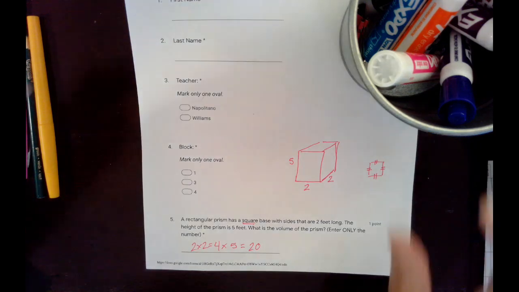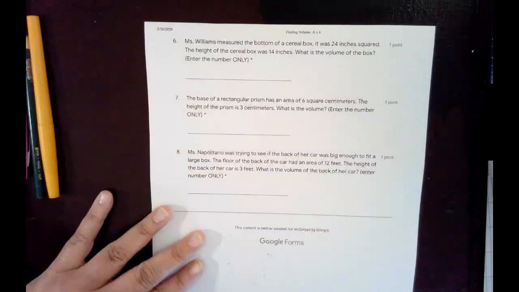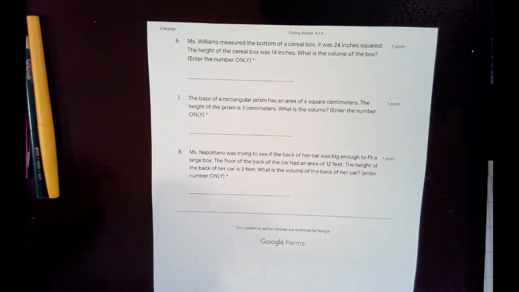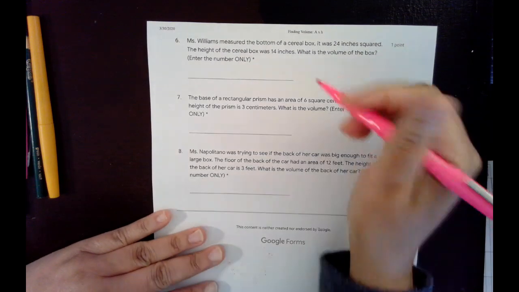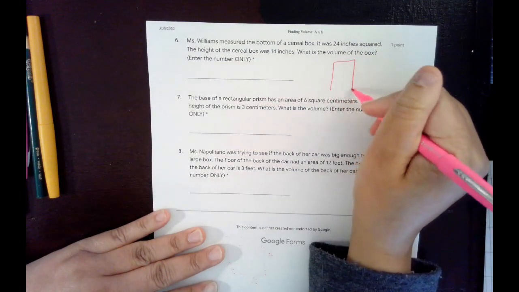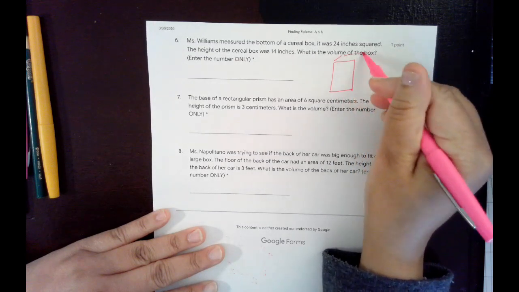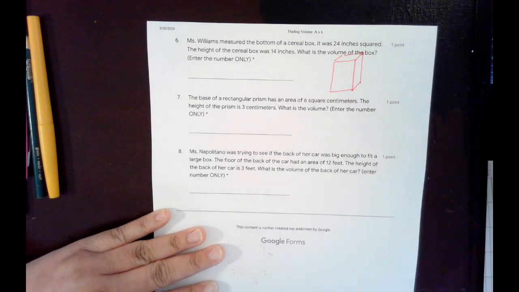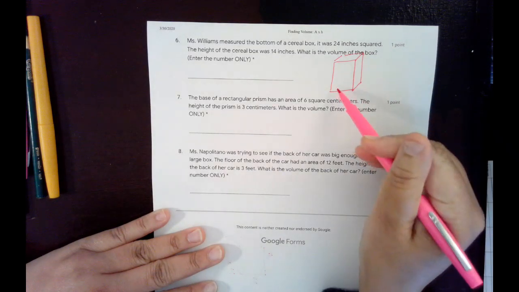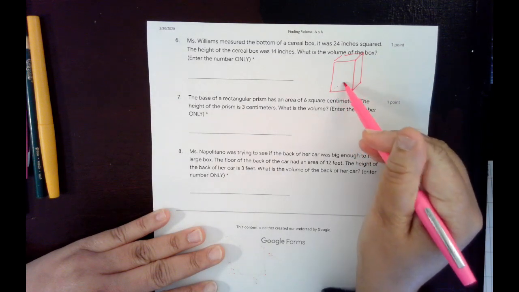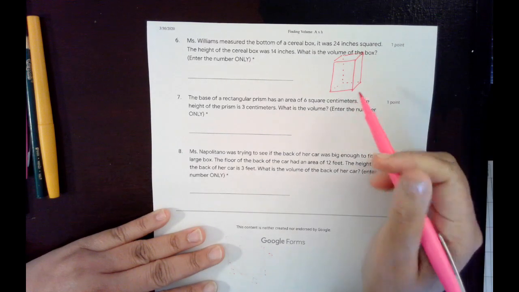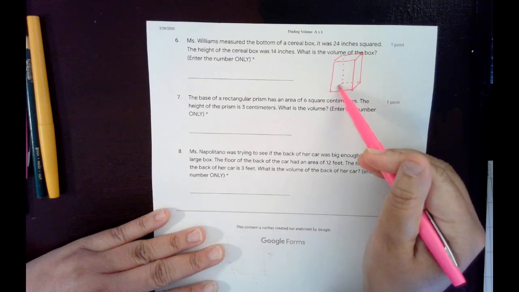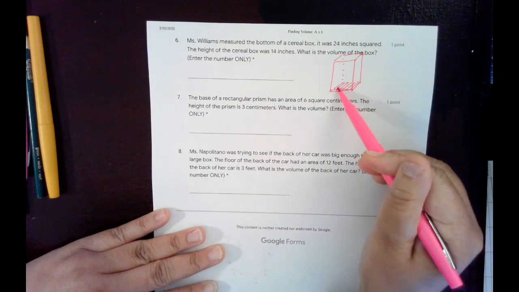Okay, let's look at the next problem. Let's see. Ms. Williams measured the bottom of a cereal box. It was 24 inches squared. The height of the cereal box was 14 inches. What is the volume of the box? So we're going to imagine that the bottom of the box, and we can't see the whole thing, I'll put dotted lines like we're looking through it. Okay. The area of the bottom of the box, all of this, is 24 inches squared.